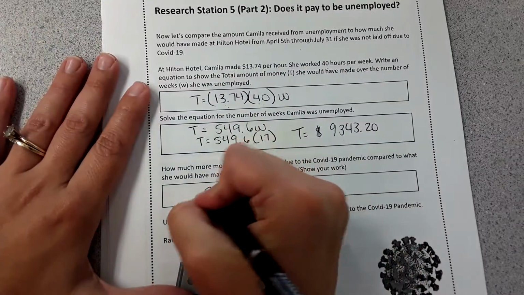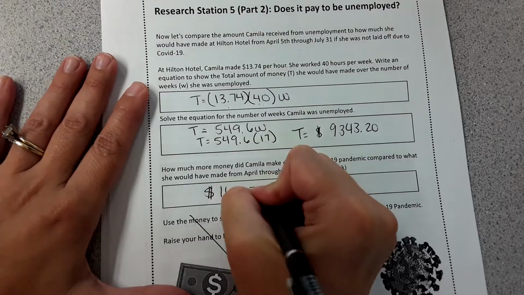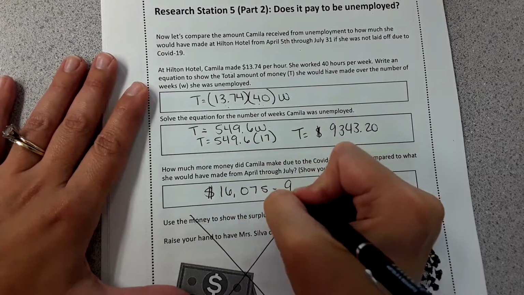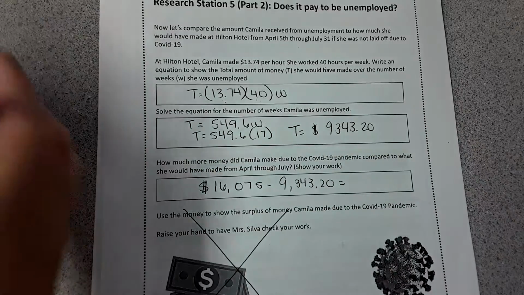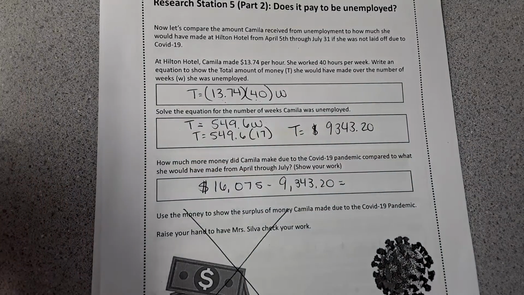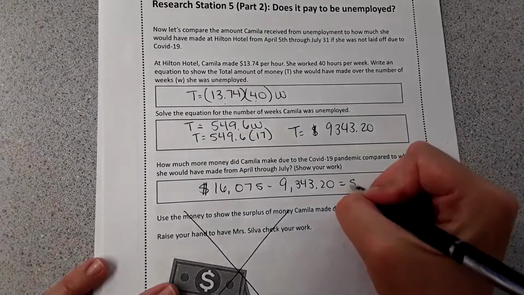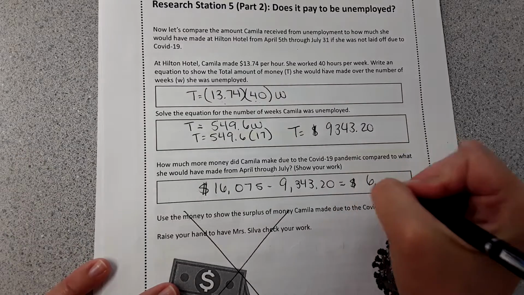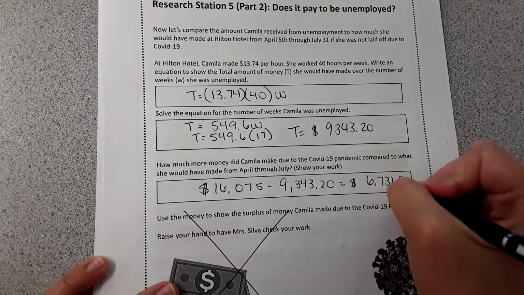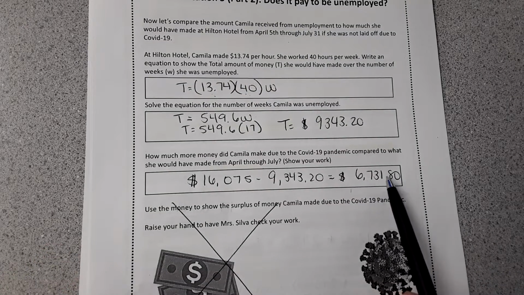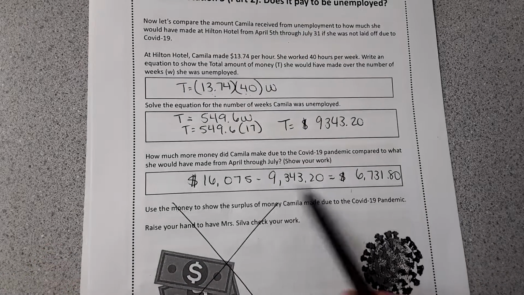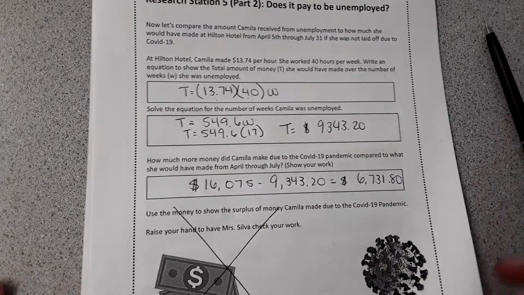Okay, so now we need to figure out how much more she made on unemployment. So $16,075 minus the $9,343.20 that she would have made. And we get $6,731.80 is how much she made that was on top, which is more than what she would have made if she was working full-time for that time.